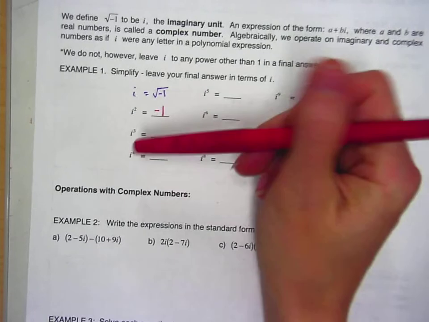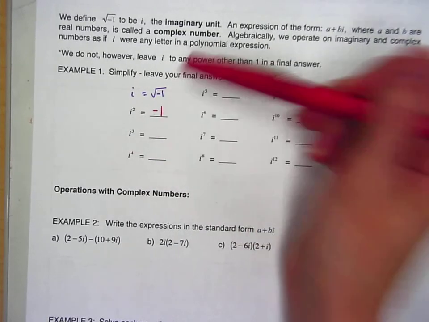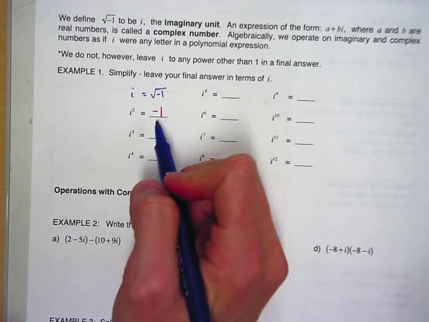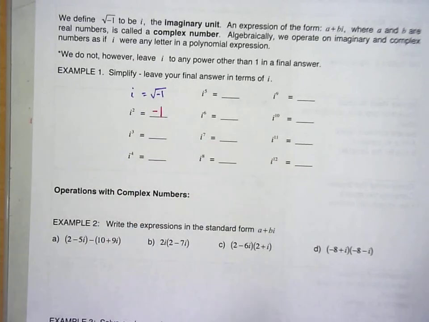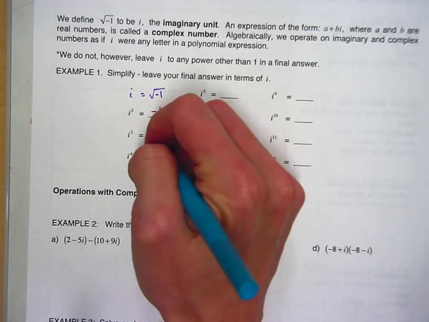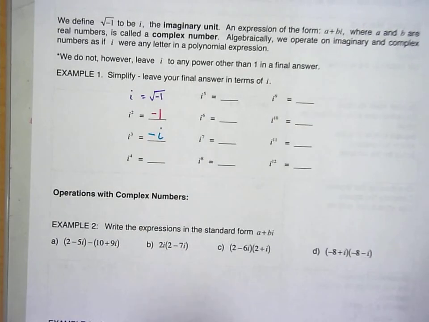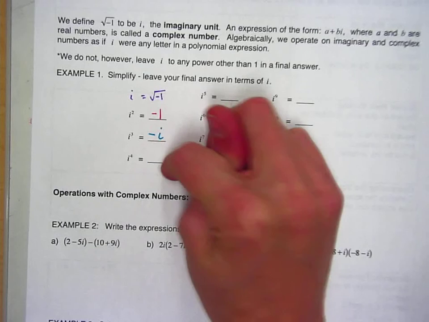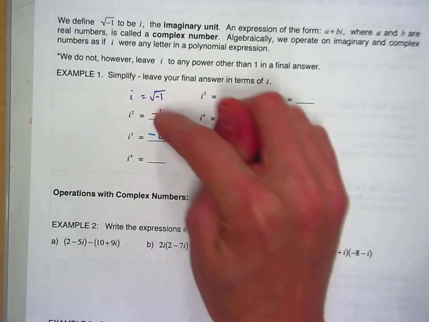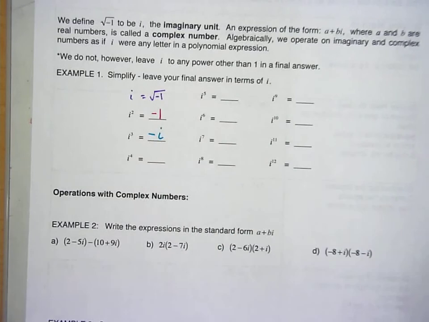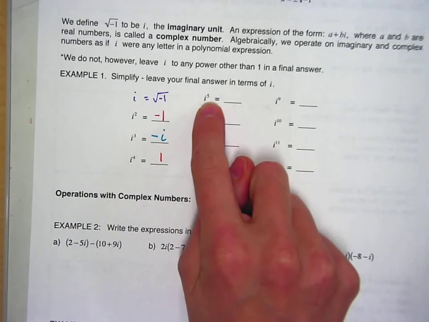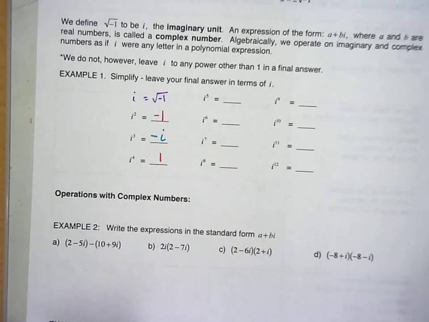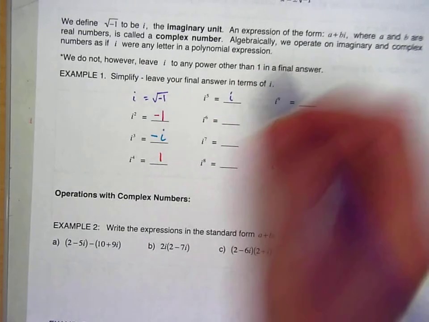Okay, but i cubed is i squared times i, so you would get -1 times √-1, but √-1 is i, so this becomes -i, okay? And then i to the fourth, we can take i squared times i squared, and -1 times -1 is just 1, okay? Well, i to the fifth is just i to the fourth times i, right? So that's going to end up just being i, because 1 times i is i.